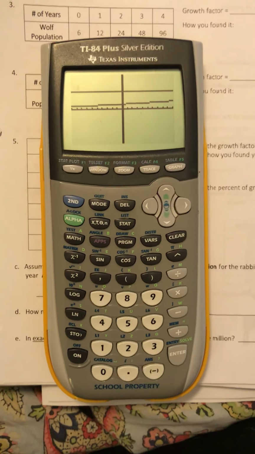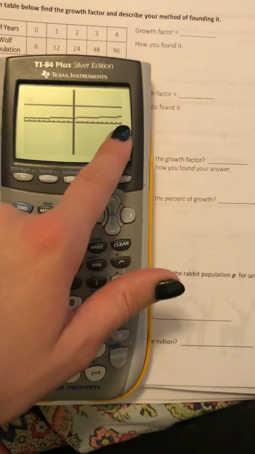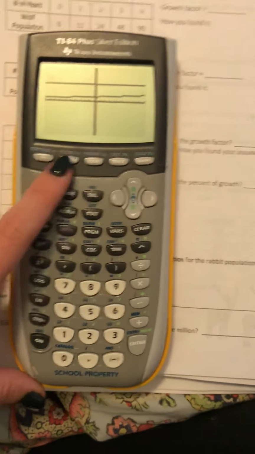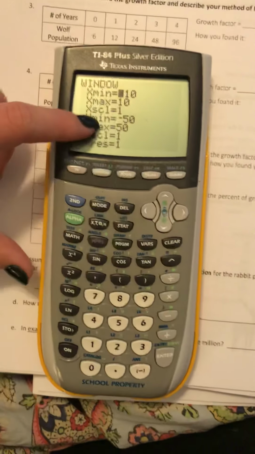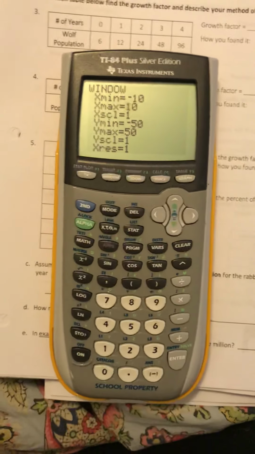So what's the problem here? My graph is tall enough, but not wide enough. So yesterday our answer was 5 to 6. This answer must be bigger than that. So let's go back to our window. I changed the y max to 50 and negative 50. Let's change our x max to be something bigger.